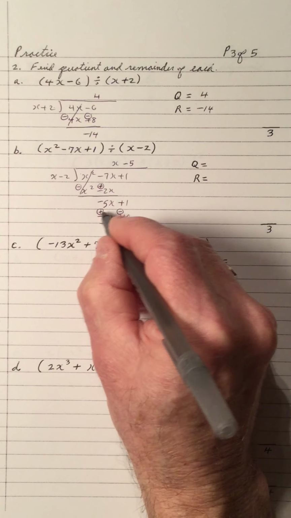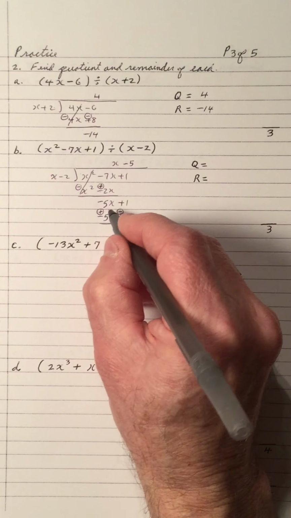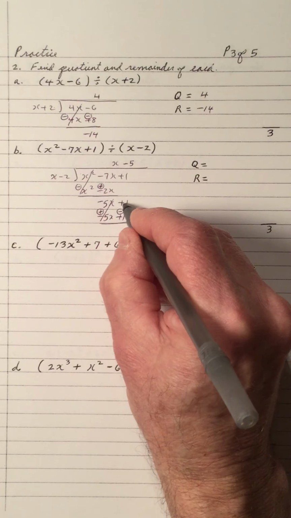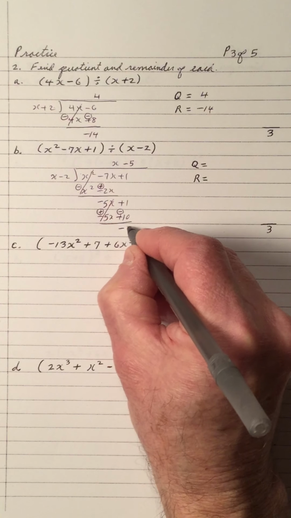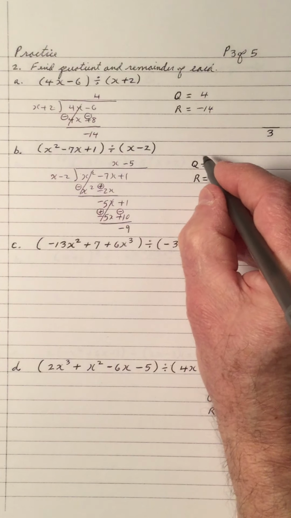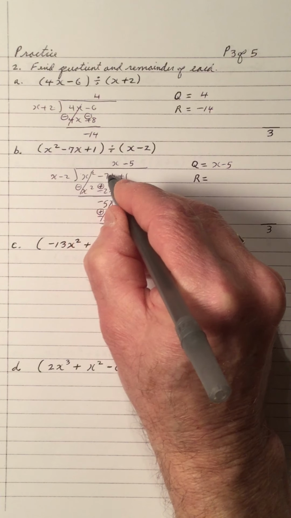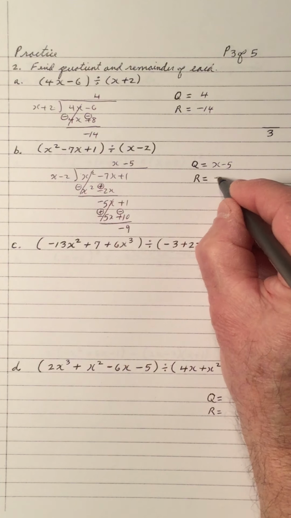Now what you're looking at in this circle is the true signs. Negative 5 plus 5 cancels out. Plus 1 minus 10, minus 9. So my quotient is x minus 5, because that's the answer to the division. And the remainder is negative 9.